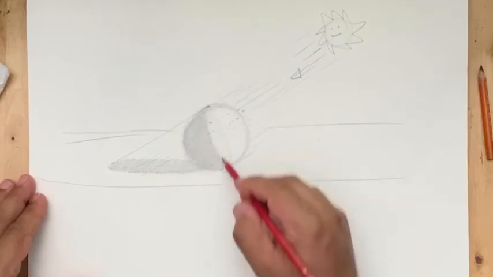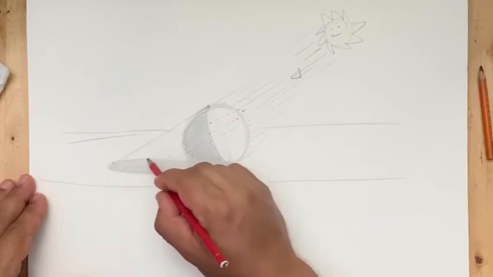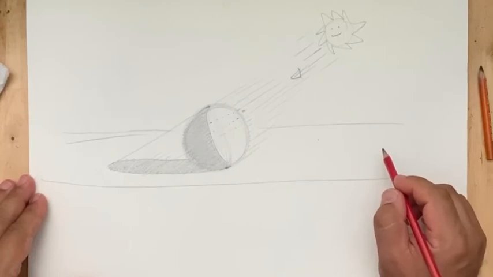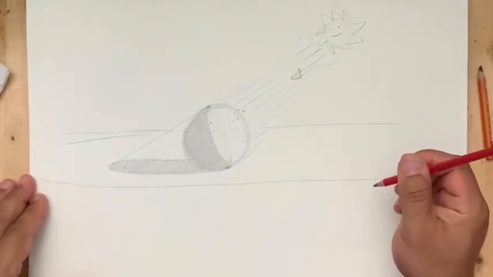So there's the ball, and the shape of the shadow. There's a shadow on the ball. There's a shadow on the table. You just think of that as one cohesive thing. Shadow.